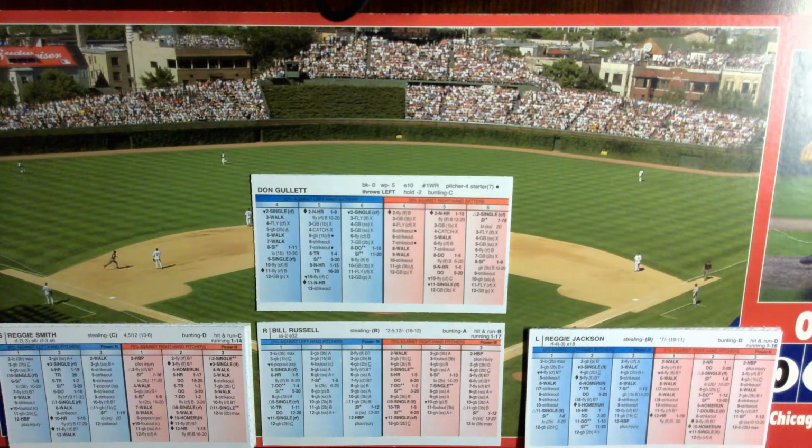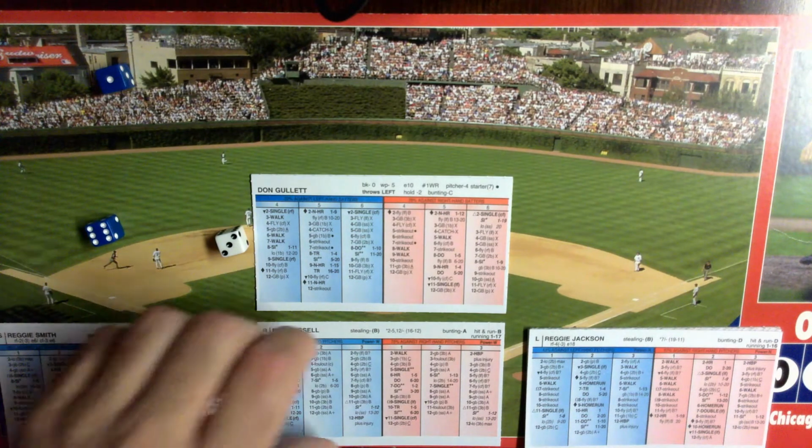So Bill Russell is ready to get the Dodgers led off in the top of the fourth. This will be the second time through the lineup for the Dodgers against Gullett. We'll see if they have any better success than the first time. Russell grounded out 5-3 in the first. In the pitch, a 3 and a 7 against a left-handed pitcher. A 3 and a 7 is a fly ball to center field. So Rivers makes the first out.